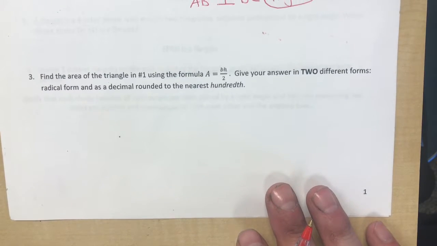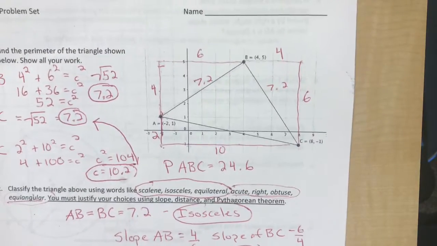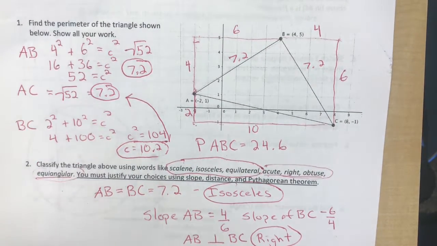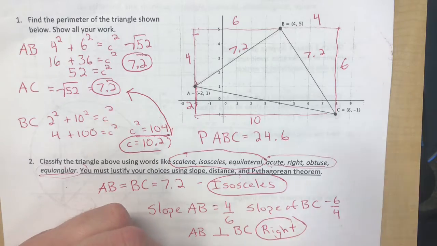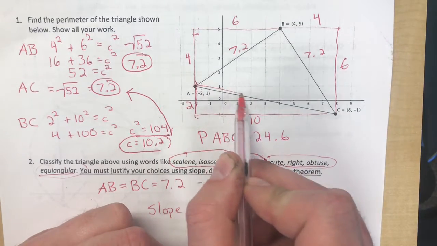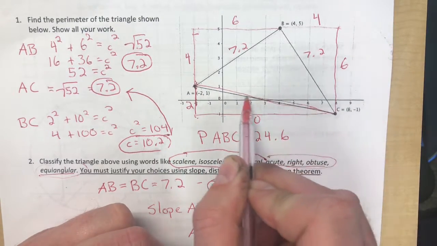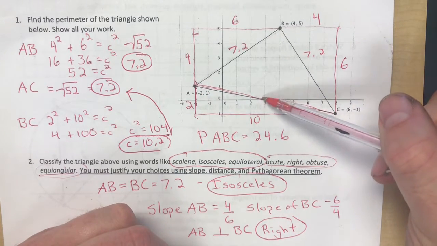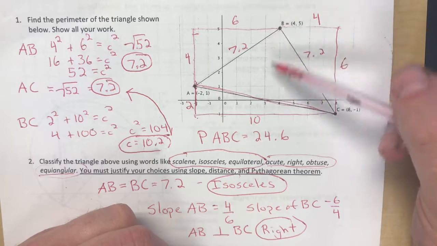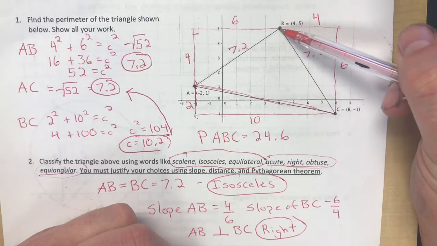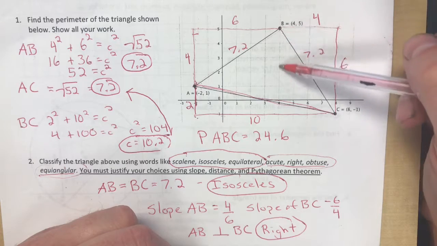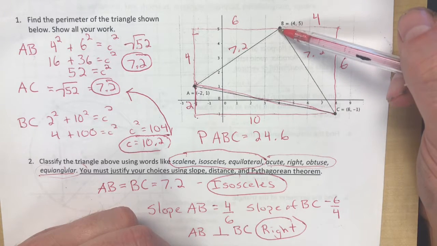1/2 base times height. So this has been confusing to people as to what the base and what the height is for this triangle. To think about this a couple different ways, most of us want to call this the base, which makes sense because it's on the bottom. But then the height has to go straight up from the base at a 90-degree angle and meet this point right here. So it's not this one because that doesn't form a 90-degree angle.